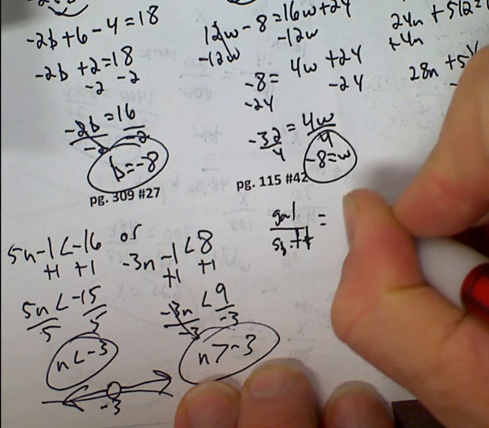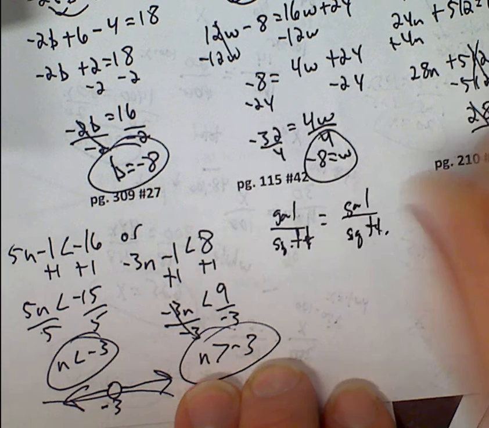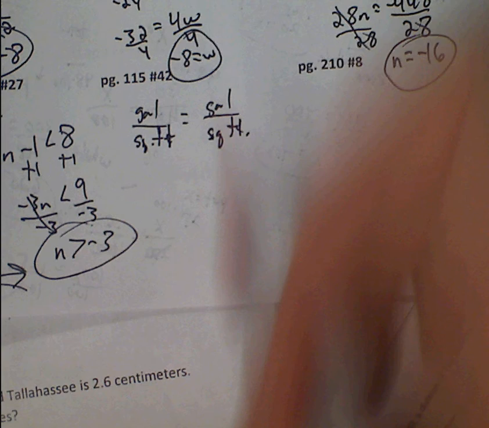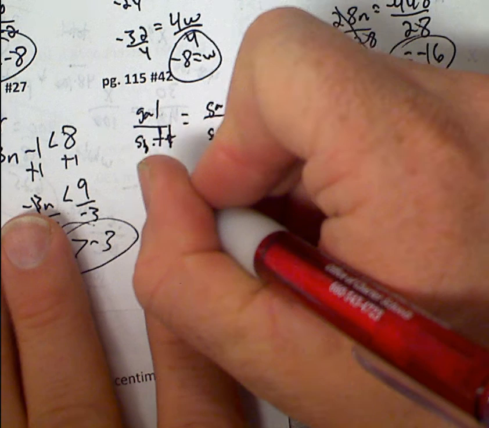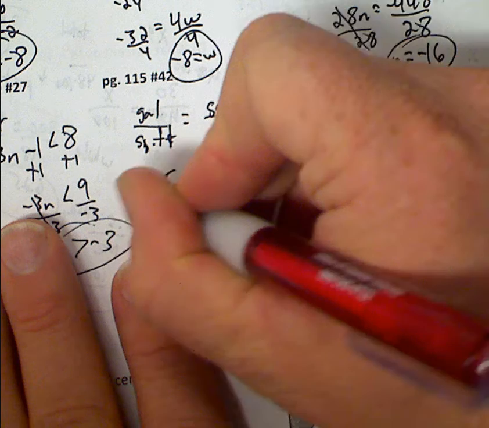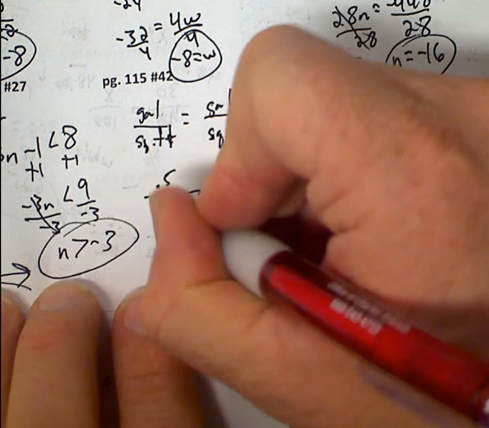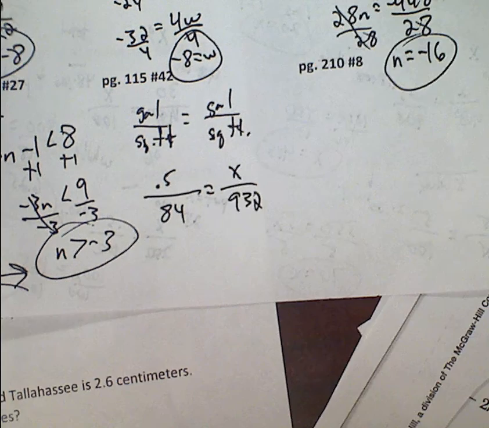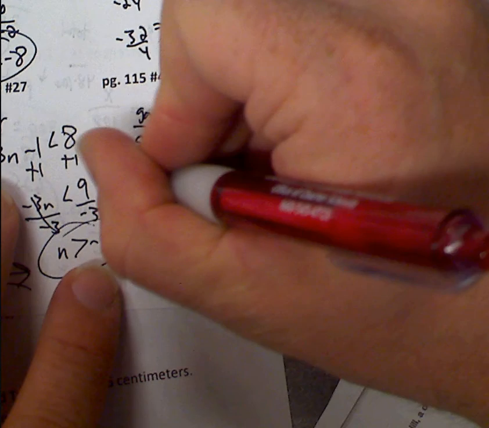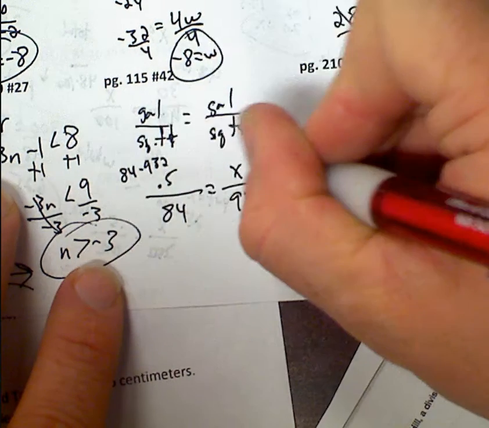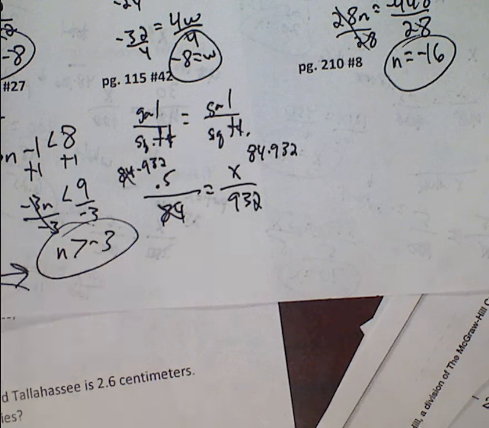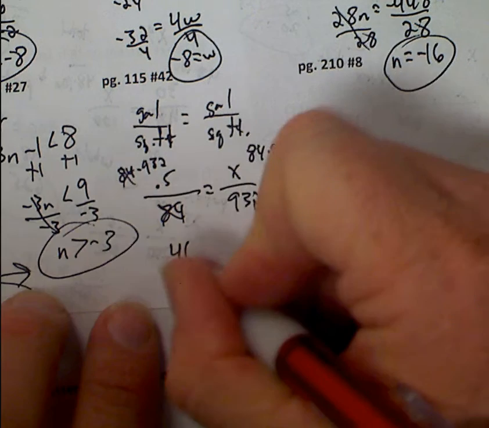So this is a proportion. If it is a proportion, we're going to go ahead and solve this. So gallons over square feet. We have a half gallon, so 0.5 gallons to cover 84 square feet. How many gallons do I need for 932? So I'm going to multiply both sides by 84 and 932. My 84 goes away, so 932 times 0.5 gives me 466.